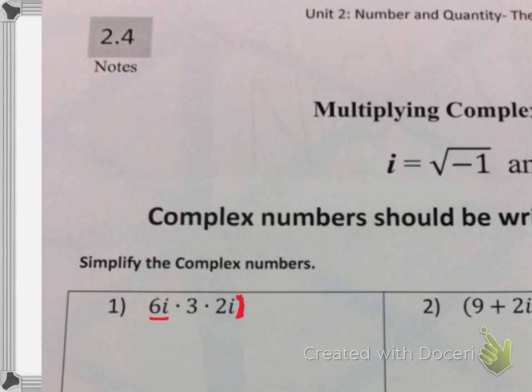We're going to do 6i times 3, which gives us 18i. And then we're going to multiply the 18i by 2i. Well, 18 times 2 is 36. i times i is i squared. So you have 36i squared, but every time we see an i squared, we're going to replace it with a negative 1. That's just the rule. So i squared equals negative 1. So we'll have 36 times a negative 1, and that just becomes negative 36. So our answer on this problem is negative 36.